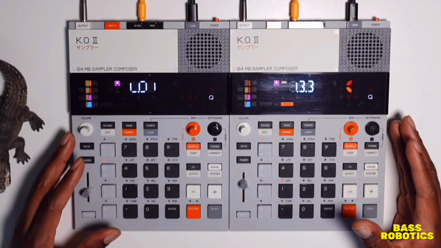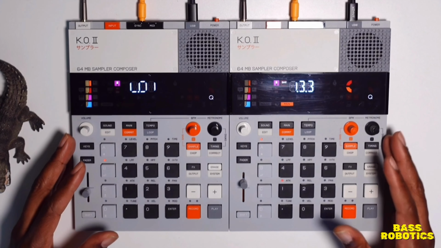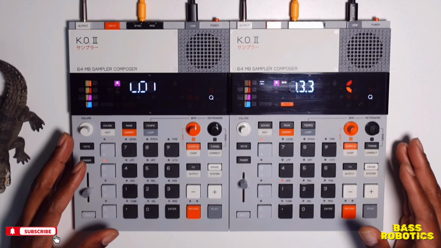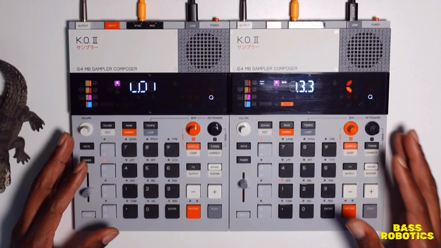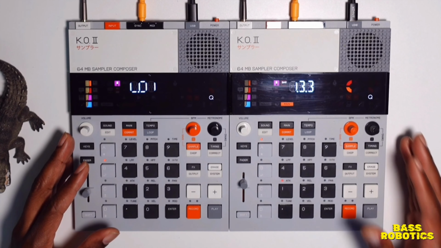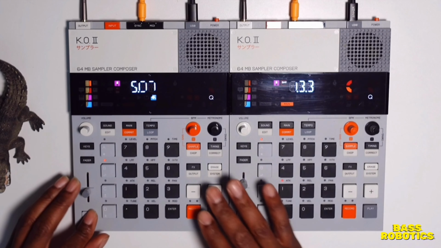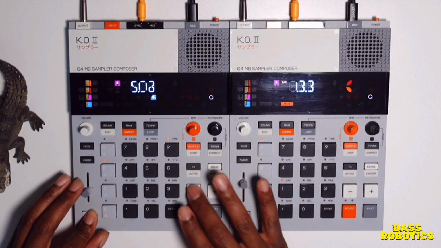Remember, you had patterns, then you take your patterns, you put those into scenes, then you take your scenes and you put those into the song mode. L means list. It's just a list of your scenes. Remember that. That's all that is.